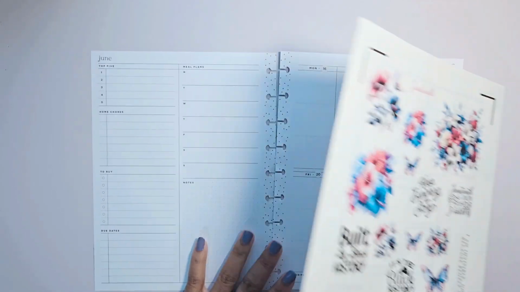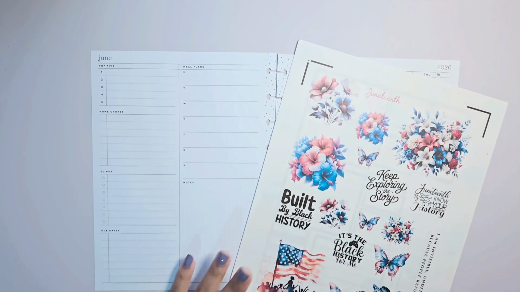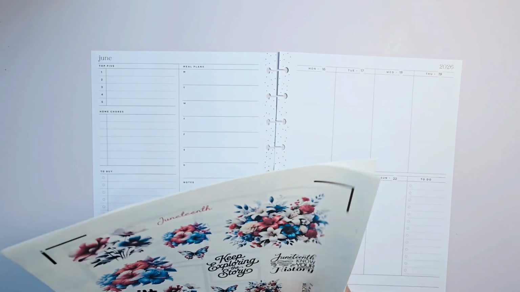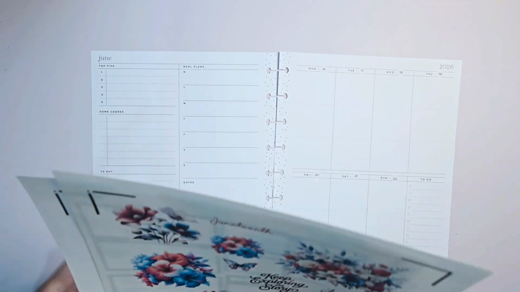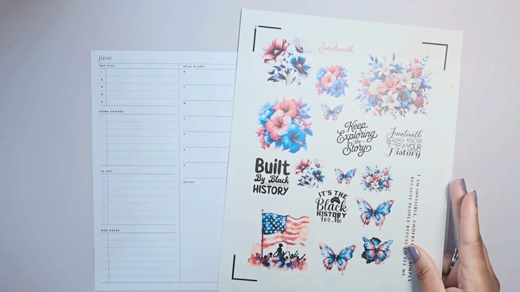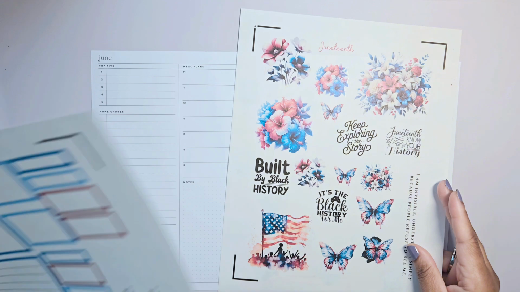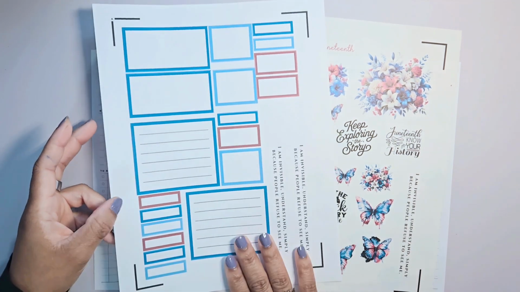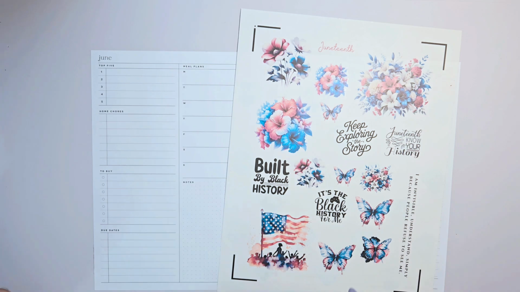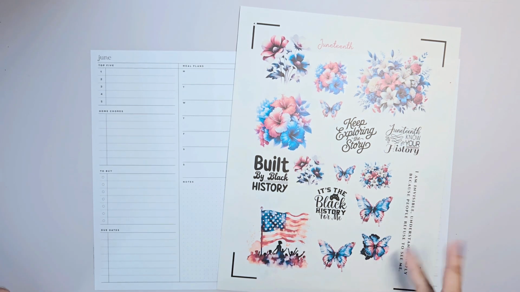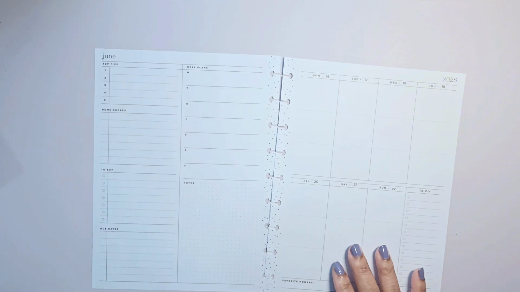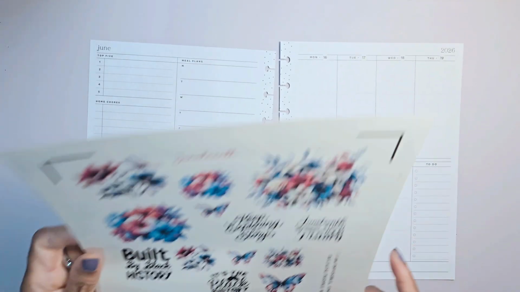For this week, I am celebrating Juneteenth, which occurs on June 19th, or is celebrated June 19th. And I have some stickers that I made in Canva and printed and cut on my Cricut, and some box stickers that I made in Canva and printed and cut on my Cricut. I actually got the stickers from Creative Fabrica and did some editing to them. So let's get started. I'm super excited about this week.